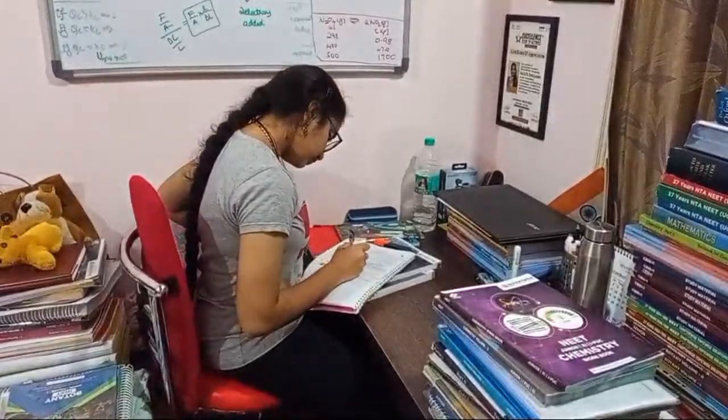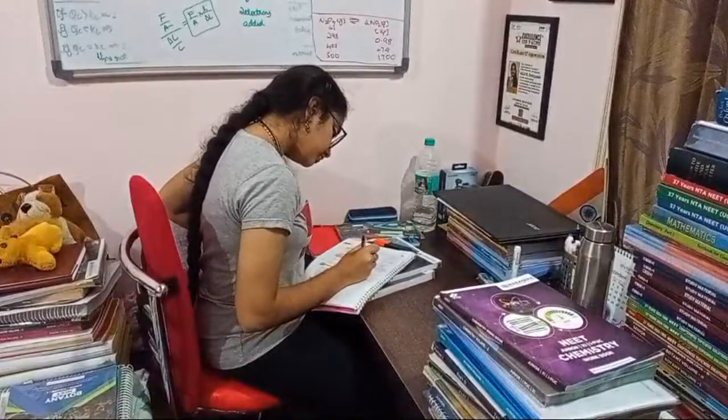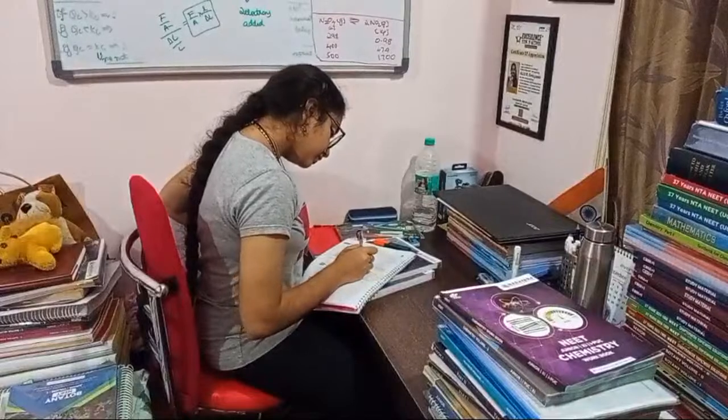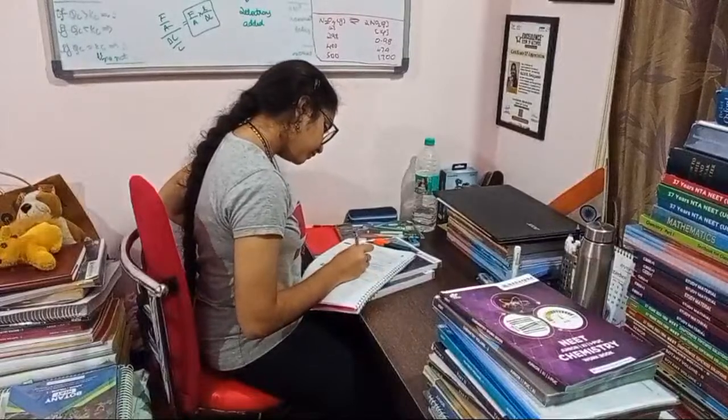Restoring force and force constant. Force constant is the force required to give unit displacement of the body. Here k is the force constant. F equals minus k y.